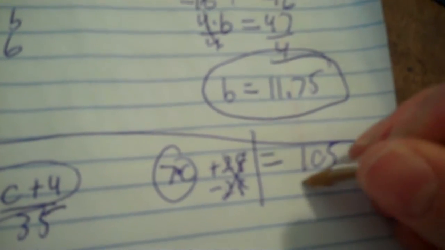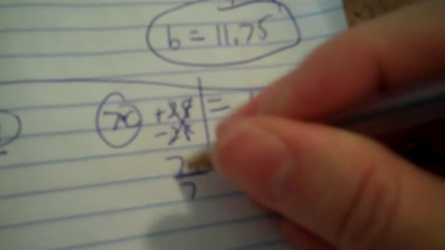On the other side, 3 times 35 is 105. So c times 7 and plus, so we got a minus 28. 77. And then we divide both sides of the equation by 7, and then c equals 11. Okay.